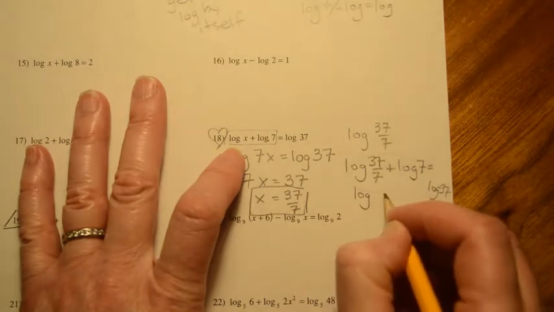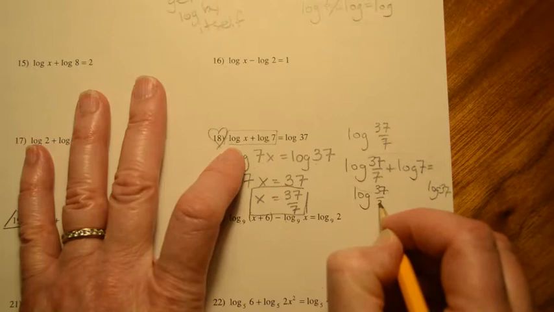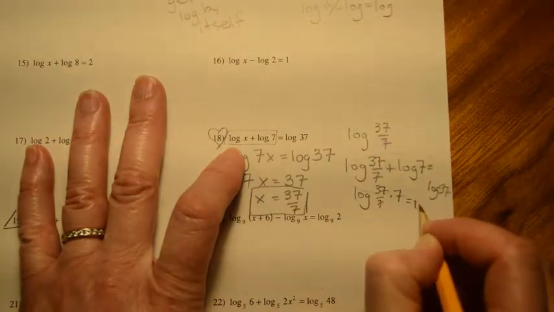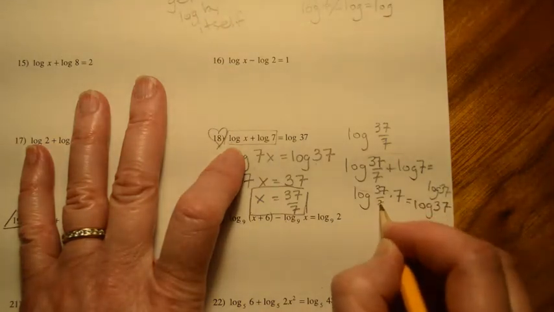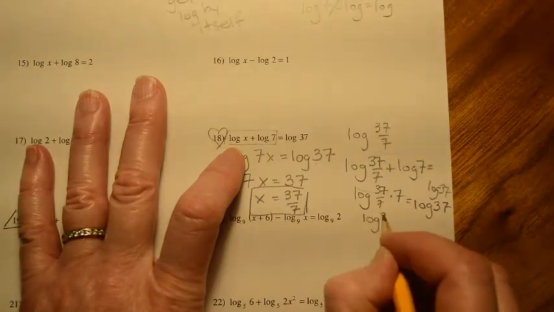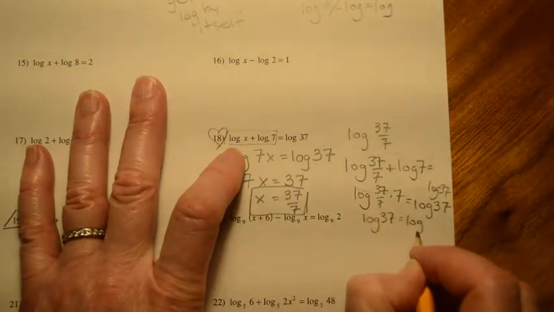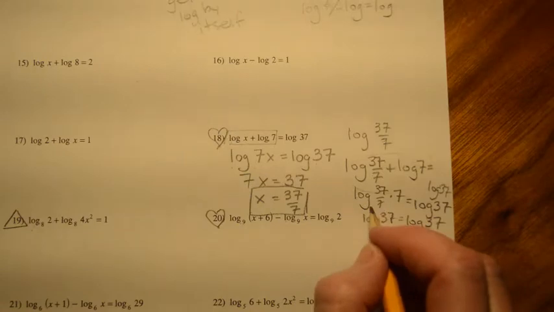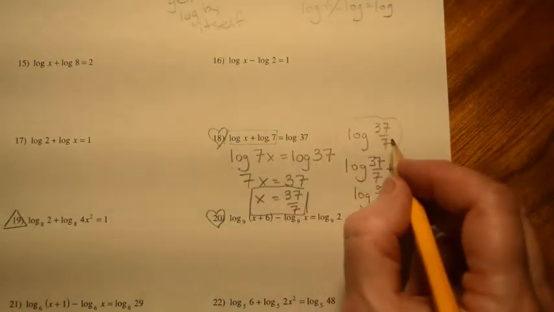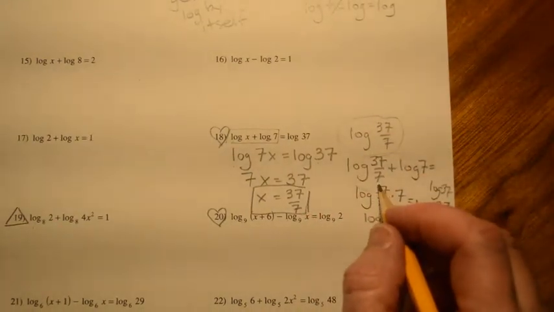I can condense it into a single log. 37 sevenths times 7, is that equal to log 37? And when I multiply these two together, I get log of 37 equals log of 37. Again, that's not my concern as much as that you check to make sure you're not taking log of 0 or a negative number.